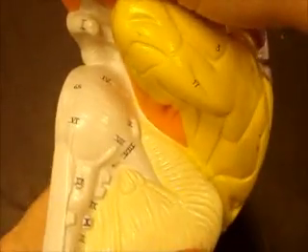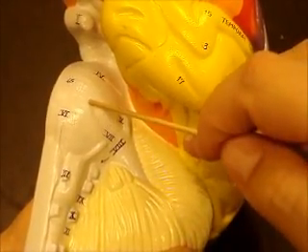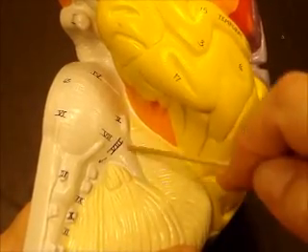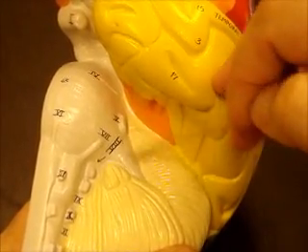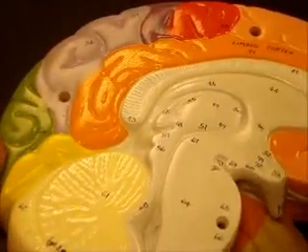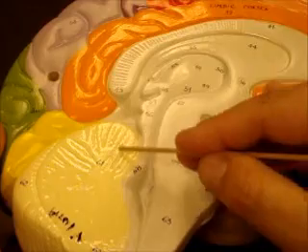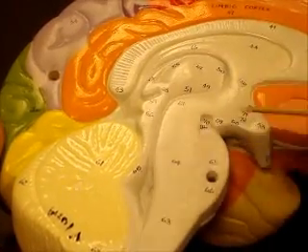And so if we look on the other side, we can see the cerebellum here. Here's the pons. Here's the communication here. So this is actually called the middle cerebellar peduncle. You actually have a superior cerebellar peduncle right here that connects the cerebellum to the midbrain.